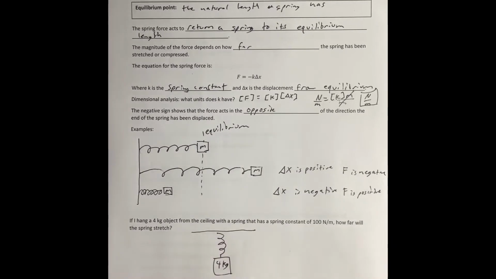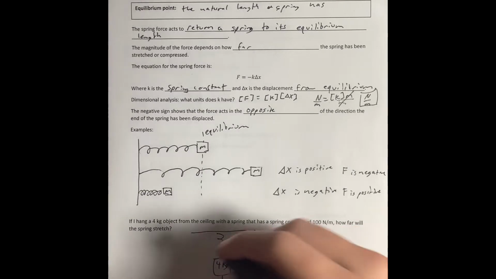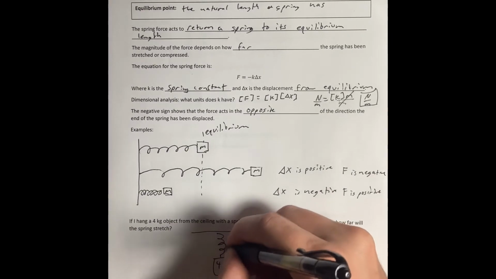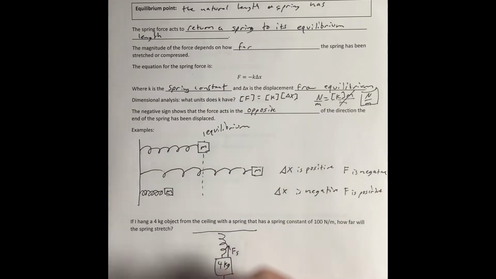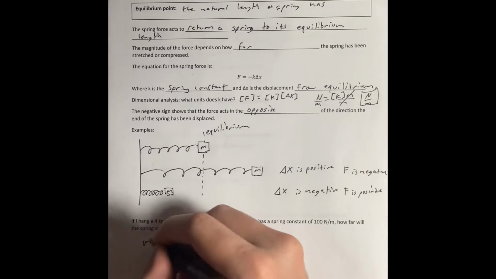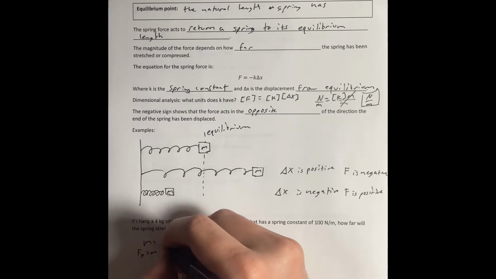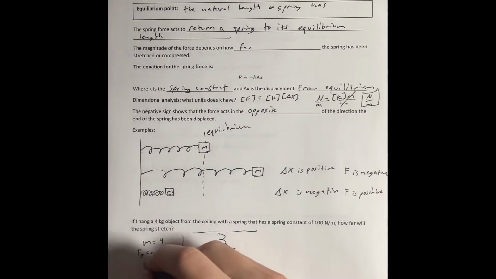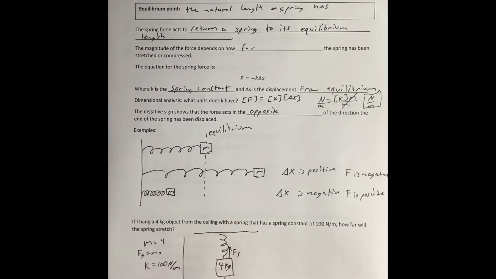All right, so the force of gravity is pulling down on it like this, and the thing that's counteracting that is the spring force. The things I know: m is 4, Fg equals mg, and k is equal to 100 newtons per meter. I'm looking for how far this thing stretches. That's going to be delta x.